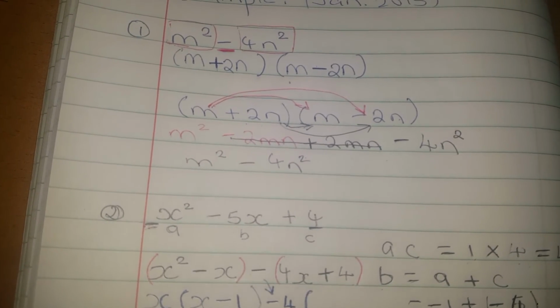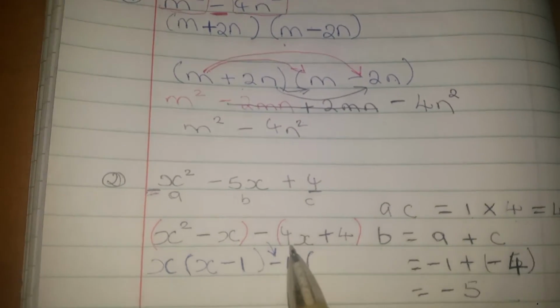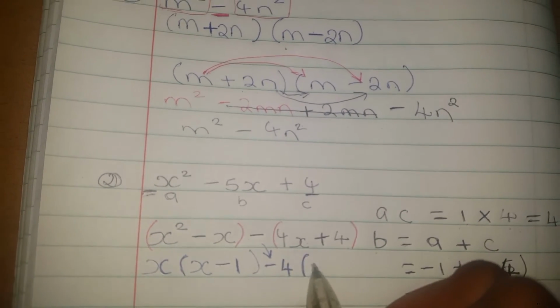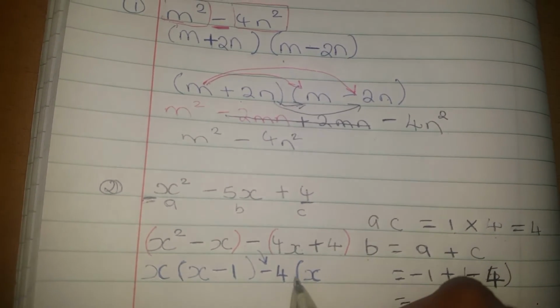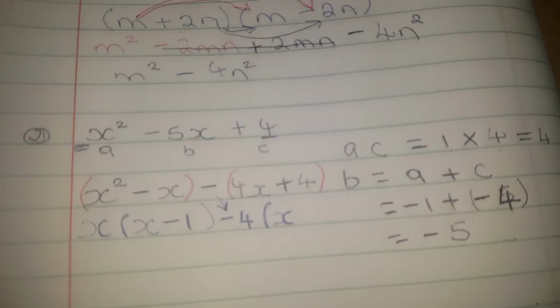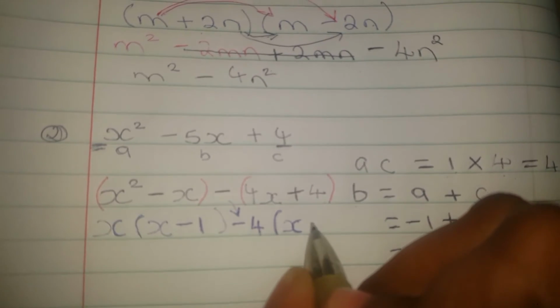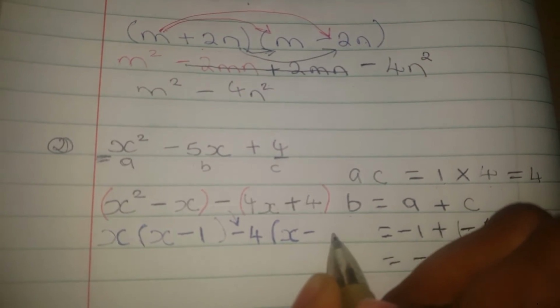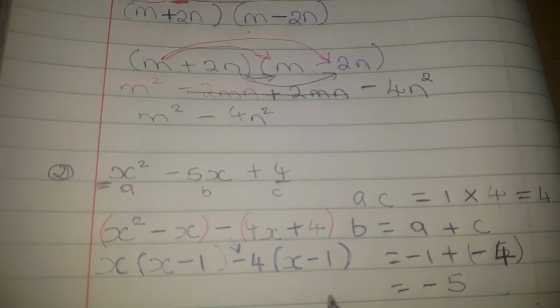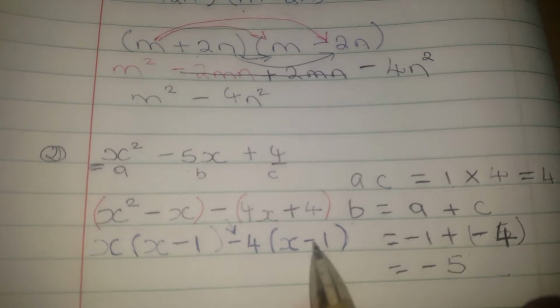So it's 4. What can I multiply the 4 to get 4x? That's x. What can I multiply the 4 to get us 4 right here? That's 1. I know you might be asking, why is it -1?